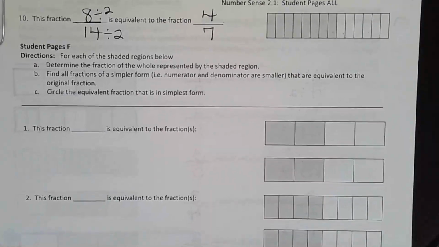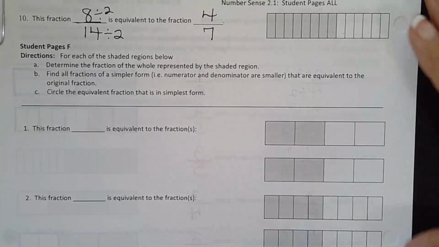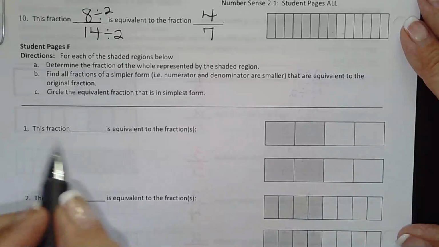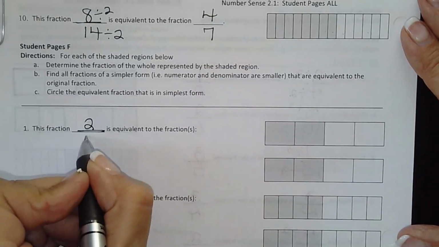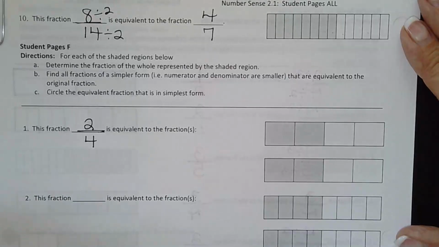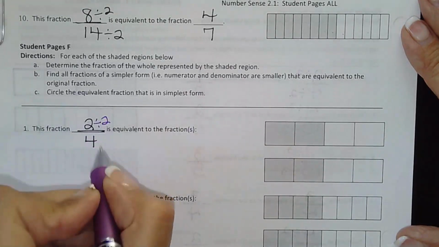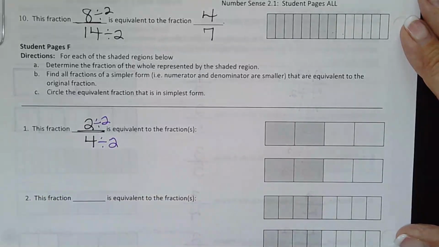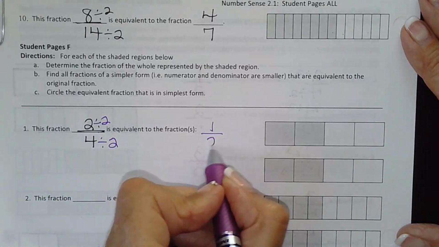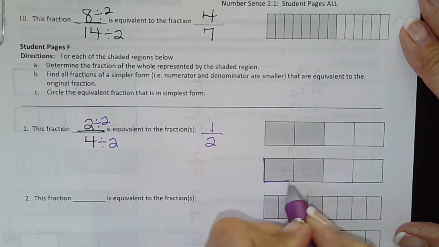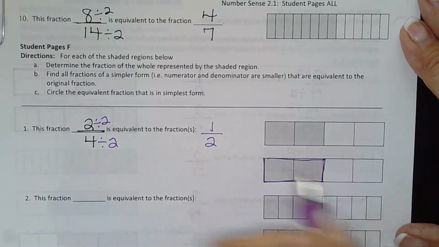Okay, so it looks like more of the same thing. Determine the fraction of the whole represented by the region. Find all fractions of a simpler form. That means simpler numerator and denominator. So we start out with 2 over 4. Both even. So I divide by 2 and that gives me 1/2, and I can see that this is indeed 1 out of 2 boxes shaded.